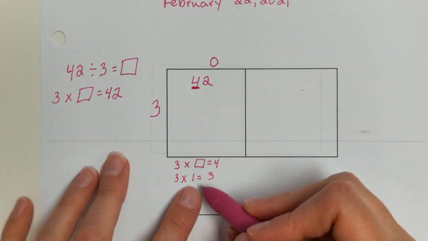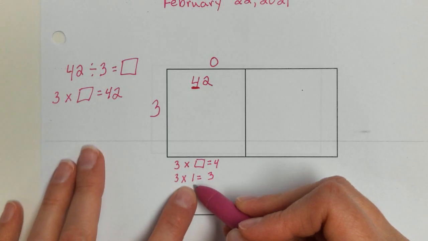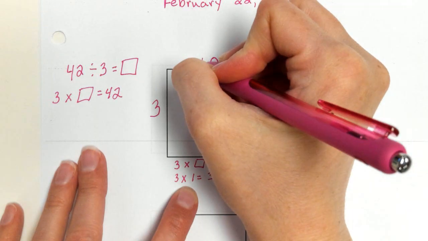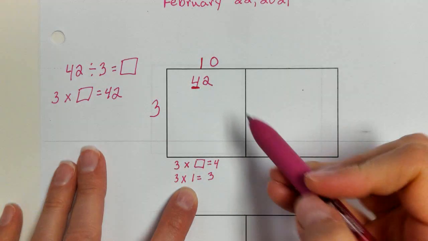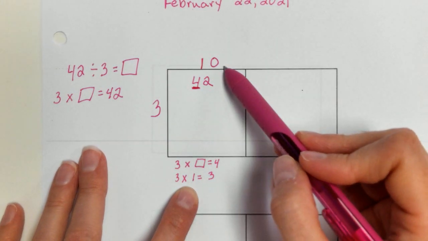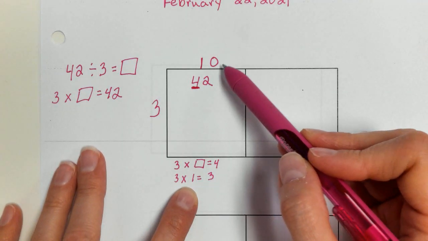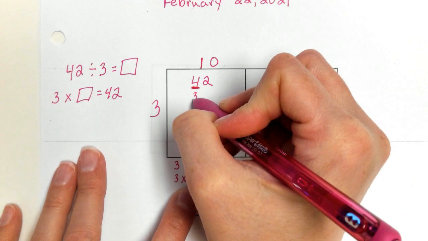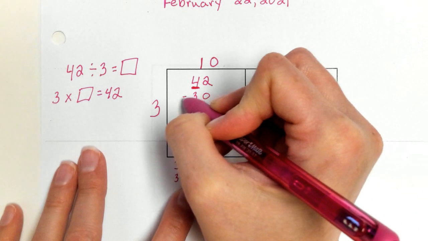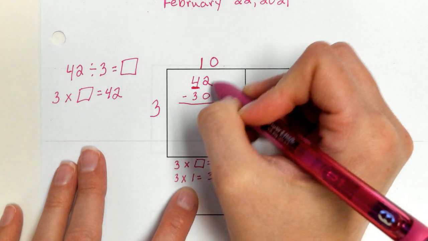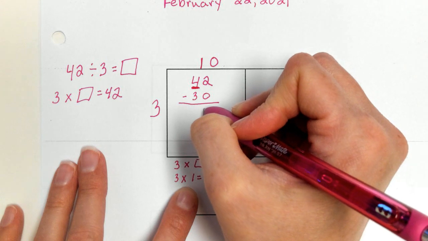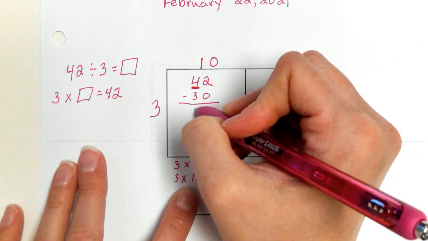Okay. Where am I going to write this 1? You're going to write the 1 up there with a 0? I'm going to write this 1 in front of the 0. So now I'm not multiplying 3 times 1. What am I multiplying? 3 times 10. So what is 10 times 3? 30. And then you use subtract. So I write my 30 here, and I'm going to subtract 30 from 42. So 2 minus 0 is 2. 4 minus 3 is 1.